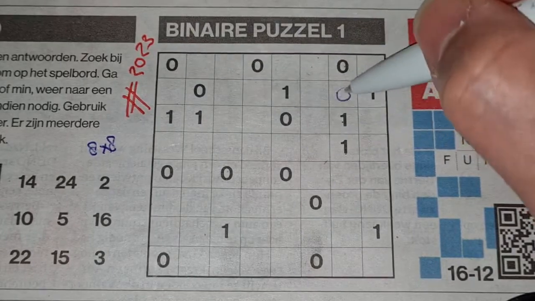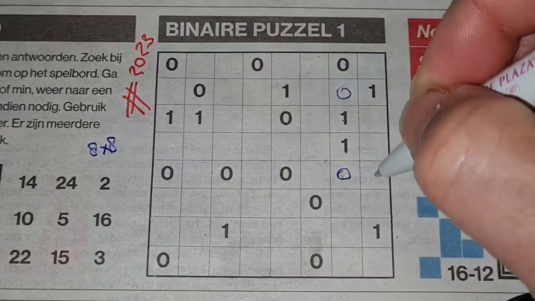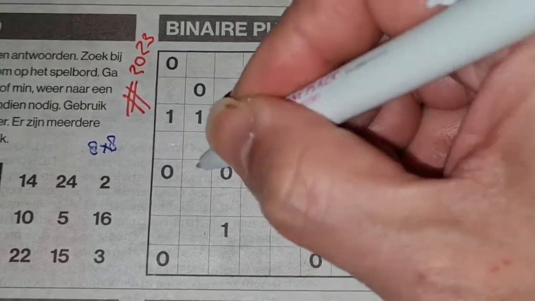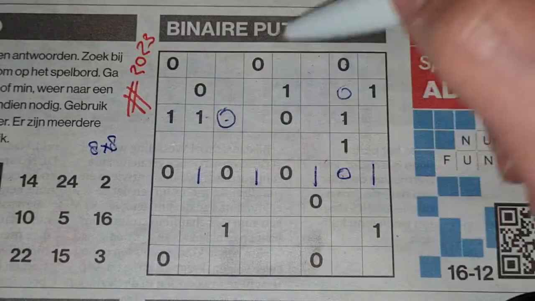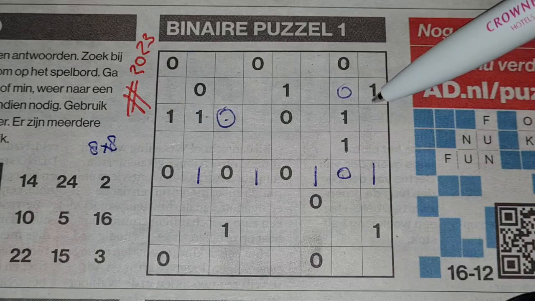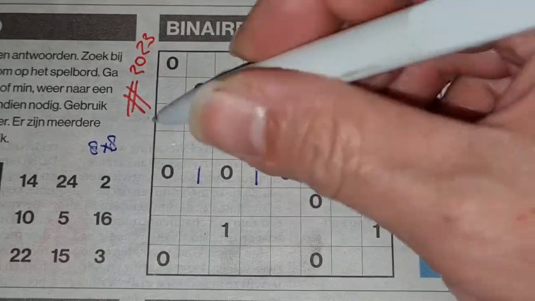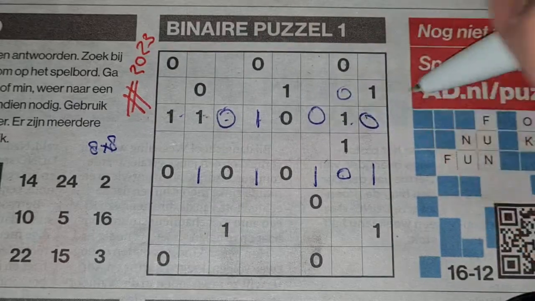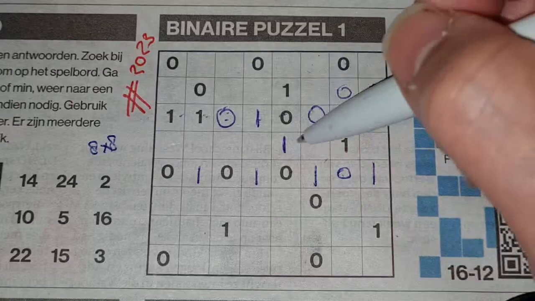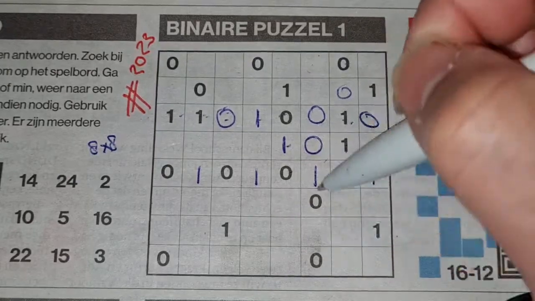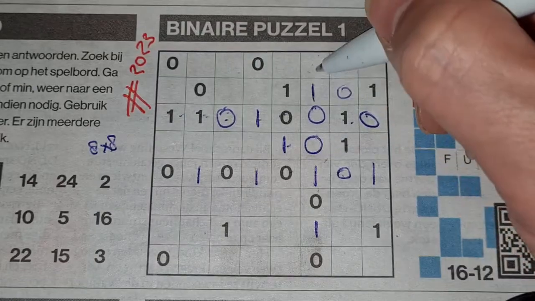Double 1, here no, there no. Now we have 4 0s, so the rest are 1s. Double 1, here no, there no. Between 2 0s comes a 1. Now we have 4 1s, so the rest are 0s. Between 2 0s comes a 1. Between 2 1s comes a 0. Now we have 4 0s, so the rest are 1s.